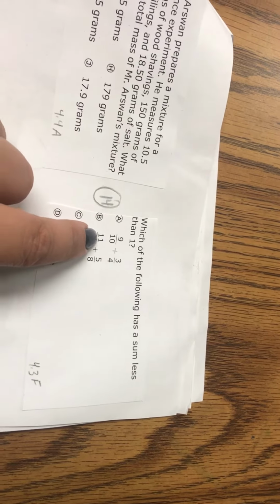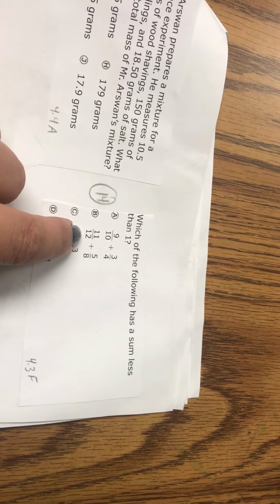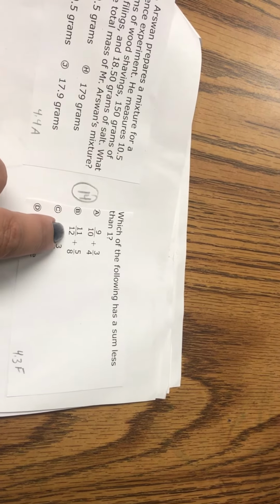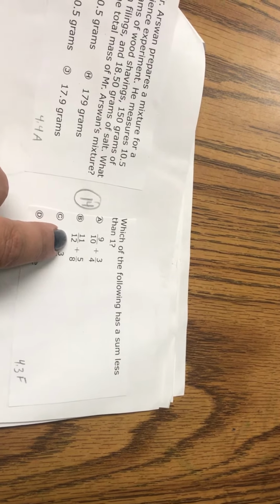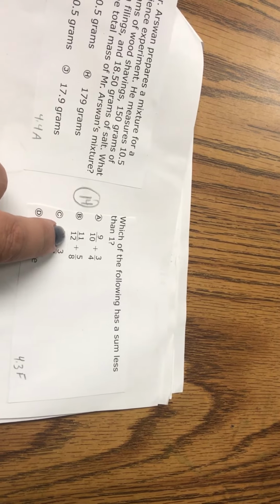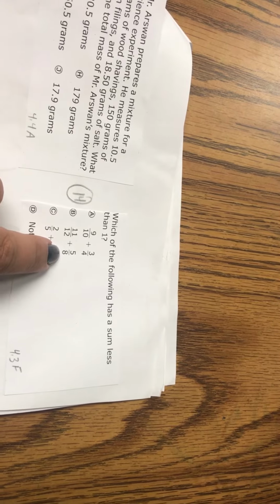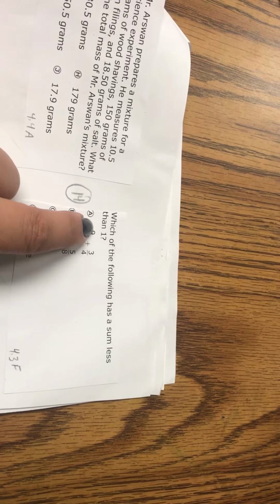And then on the next one, 11/12. Well, that's 11 out of 12 of something. 11 out of 12 is almost the entire 12. So that's almost an entire whole. So if you had almost an entire whole and you added another 5/8, would that give you less than 1?